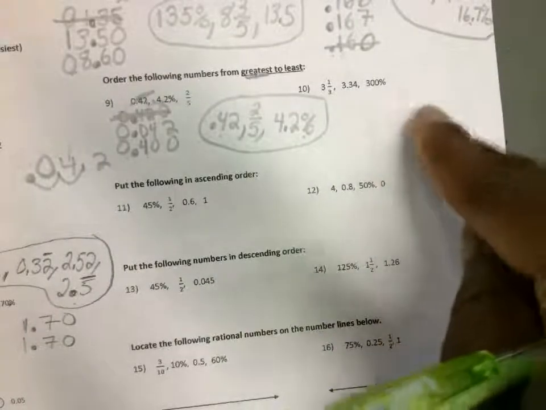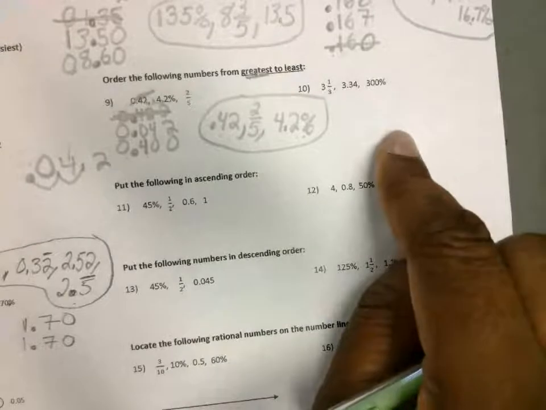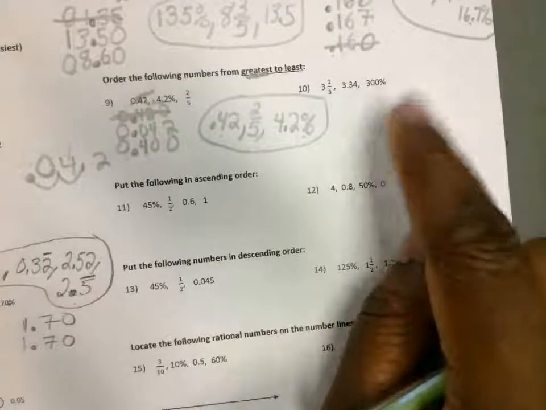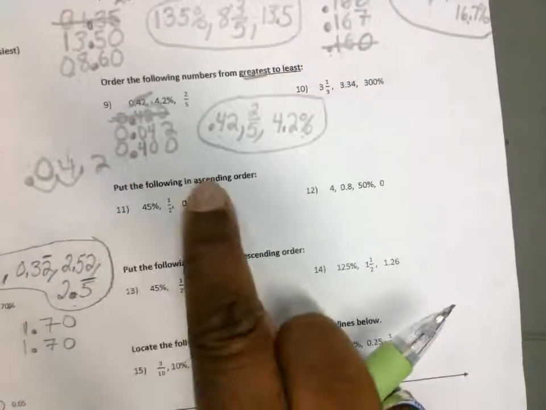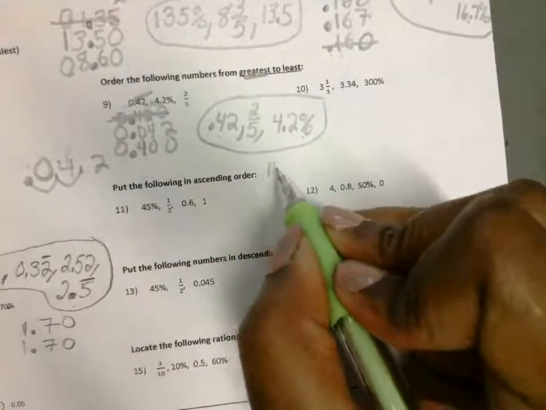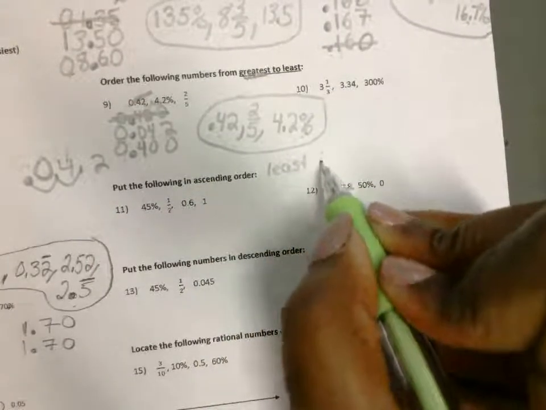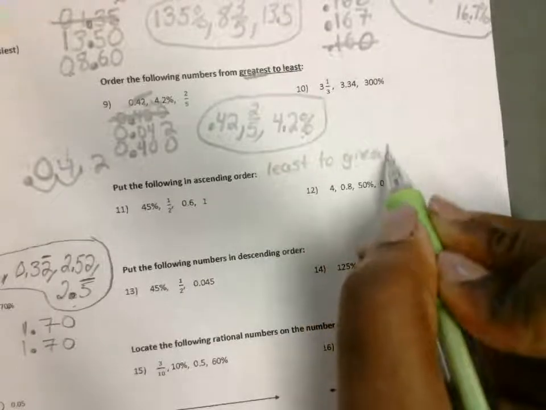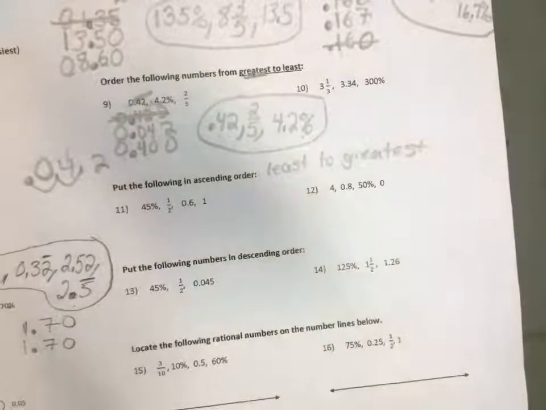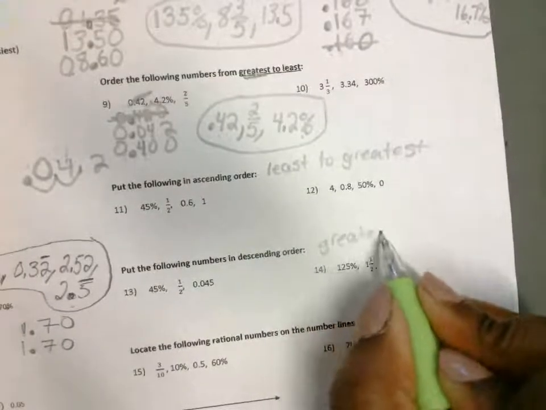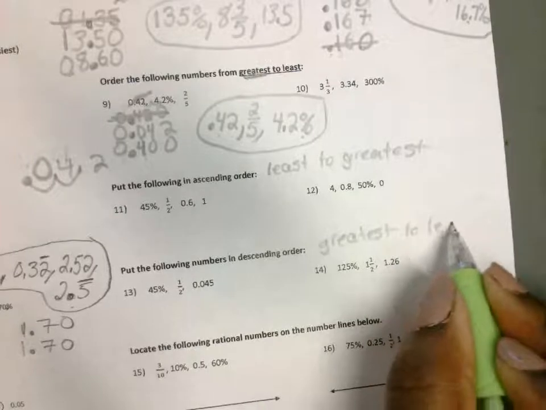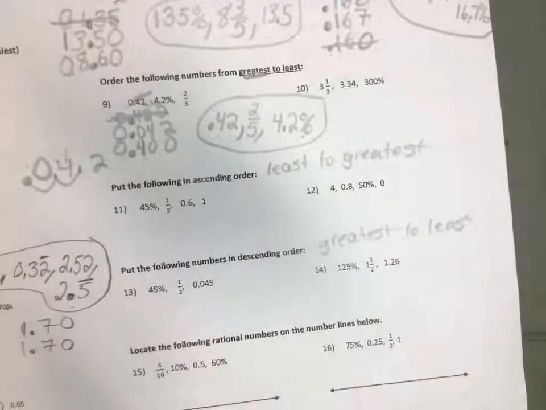Try number 10, largest to smallest. Raise your hand if you've already done number 10. Okay, just a couple people. I'm going to give us a minute or so to complete number 10 because some people haven't done that. If you've done number 10, I need you to try 11. Ascending order is least to greatest. Descending order is greatest to least. Okay? And that's what I want you to do there.